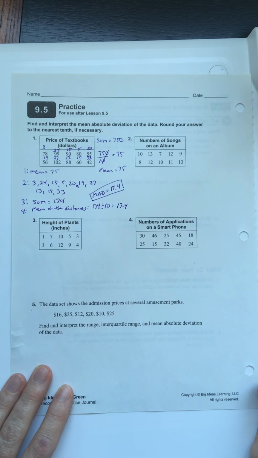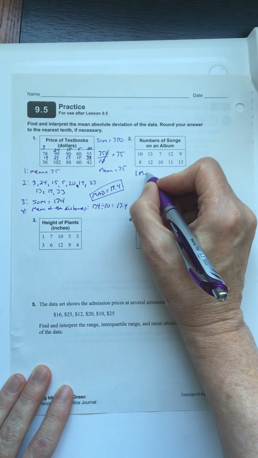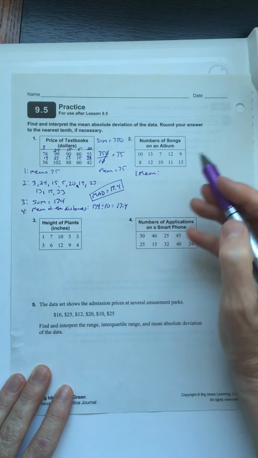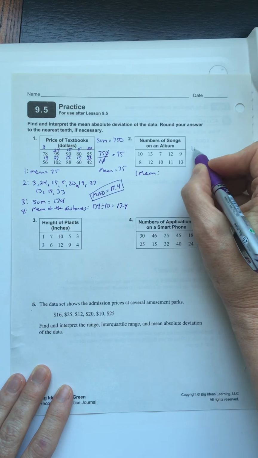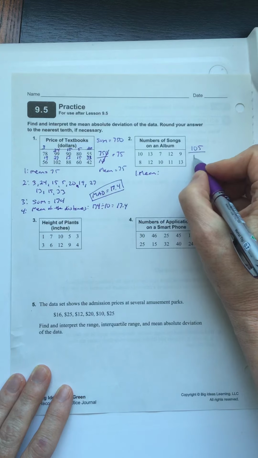Okay, for number two, we're going to find the mean. If we add these all up together, the sum is 105. We have 10 points.